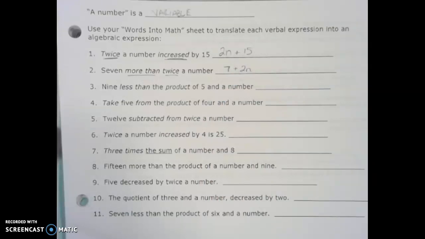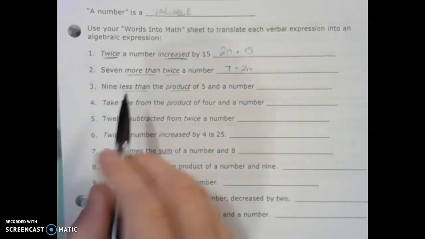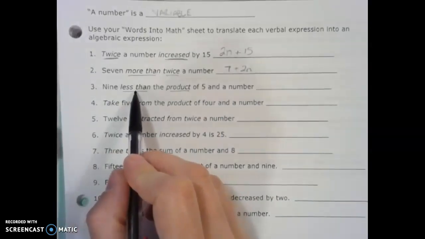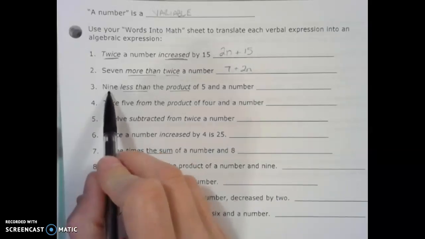In example 3, 9 less than the product of 5 and a number, our keywords are less than and product. Now, 9 less than something means that I'm going to have to take something and subtract 9 from it. If you want to be 9 less than a number, you have to subtract 9 from that number, which means I'm not starting with 9.